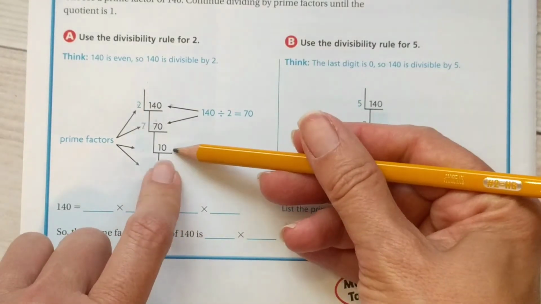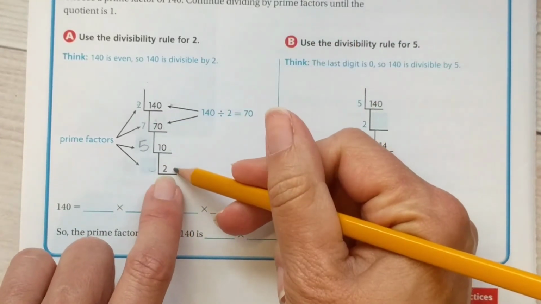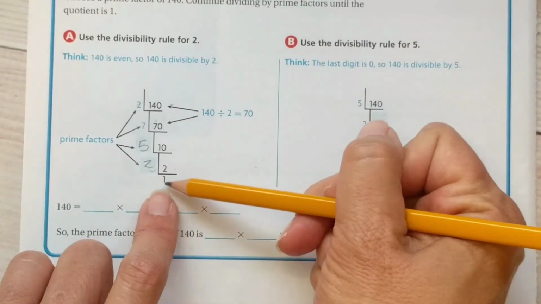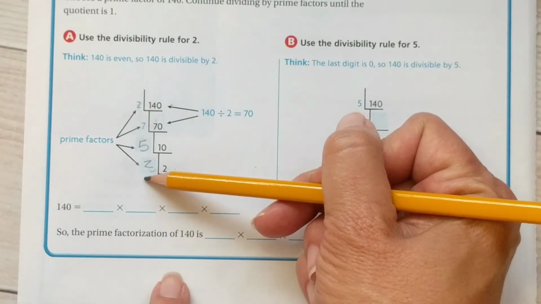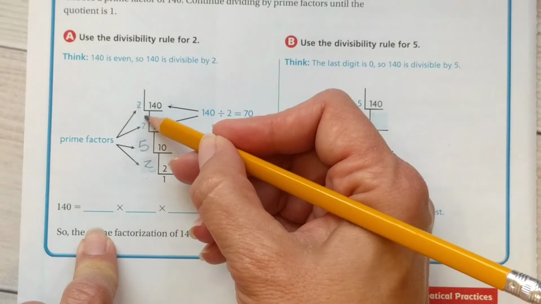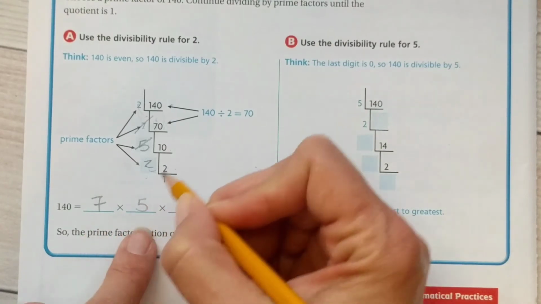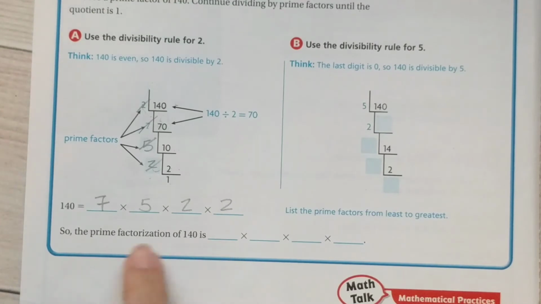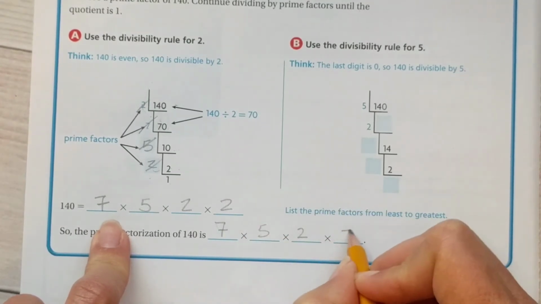Okay, so now with 10, that can be broken down with a 5 and a 2, and then 2 times 1 is 2. So now these are our prime factors of 140. So for our final answer, we're going to put them in order from greatest to least. All right, so the prime factorization of 140 is 7 times 5 times 2 times 2.